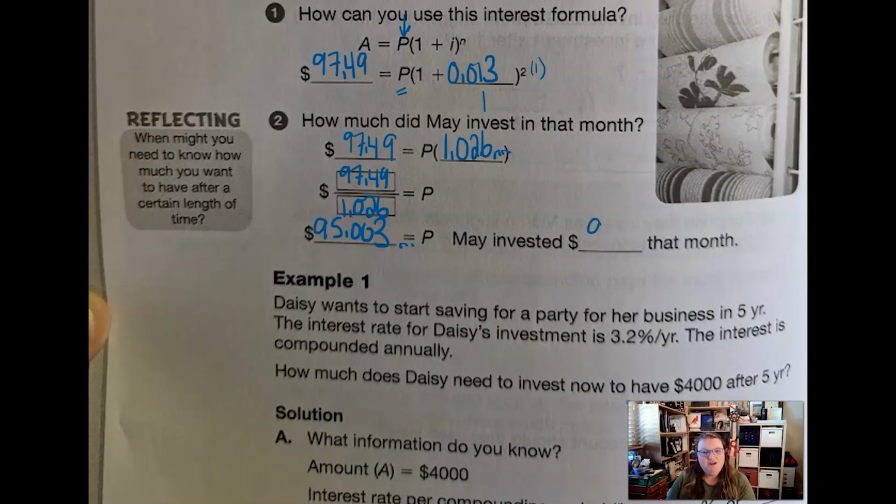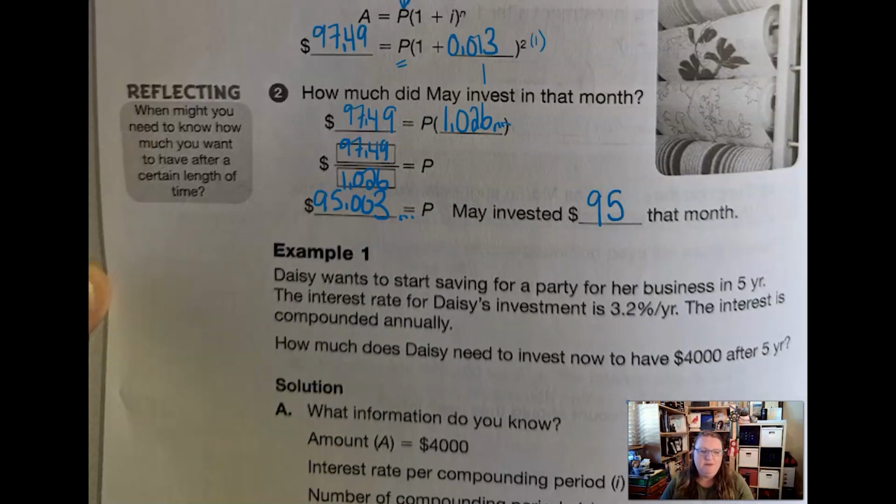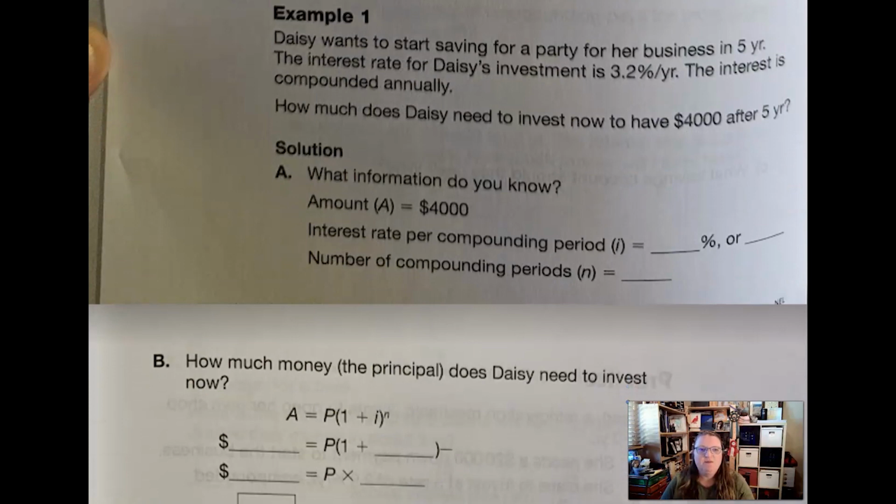So that was it. It was just figuring out what you have and rearranging your formula to get what you need. So let's take a look at this first example here. She wants to start saving for a party for her business in 5 years. The interest rate of her investment is 3.2% per year. That interest is compounded annually.